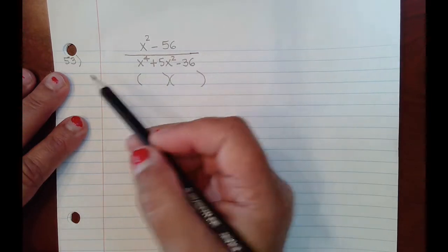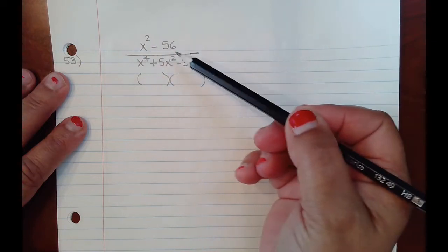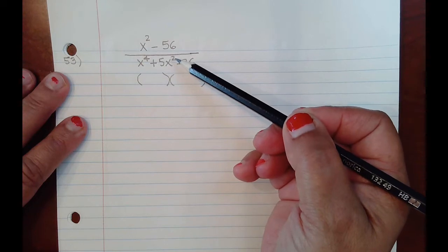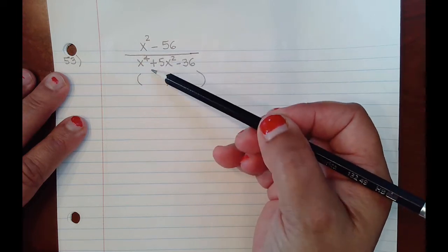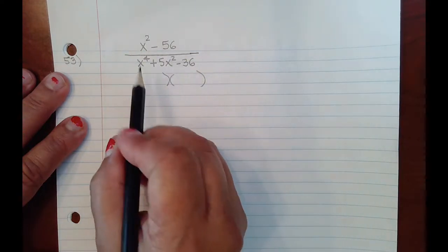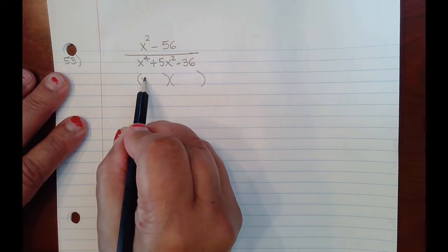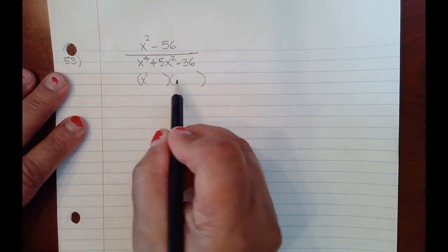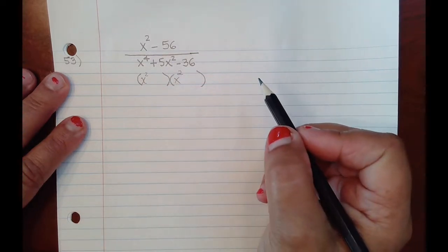This can be factored as a quadratic trinomial. In other words, this degree is twice as big as this, so you factor it in the same manner as if it was x squared plus 5x minus 36. You take the square root of this term, which is just that power divided by 2. That's how you take the square root of a higher power. That would be x squared. It goes in the front position of each parenthesis.